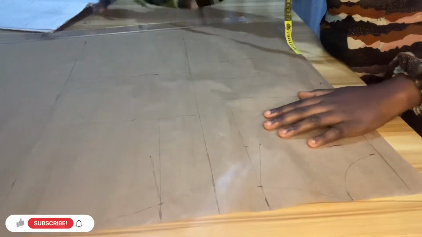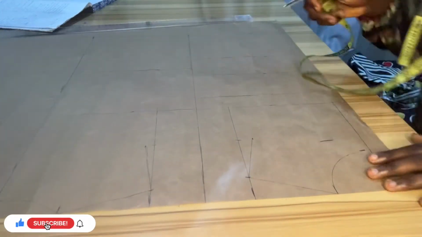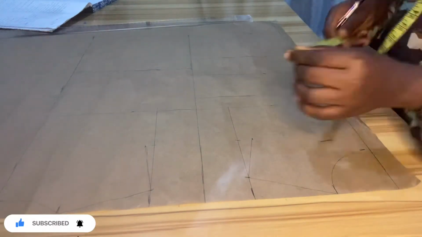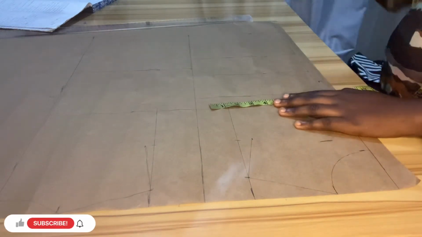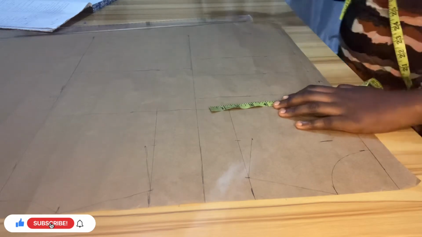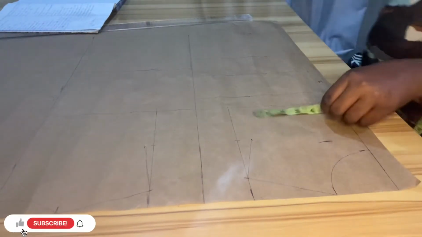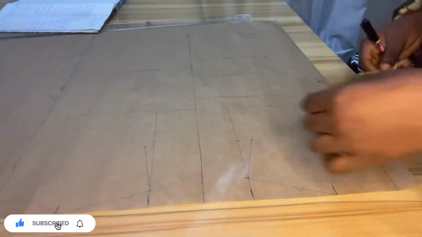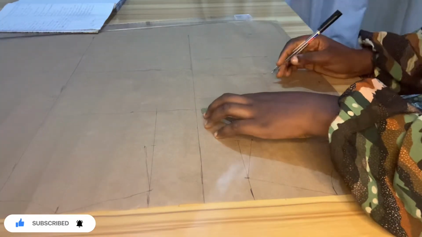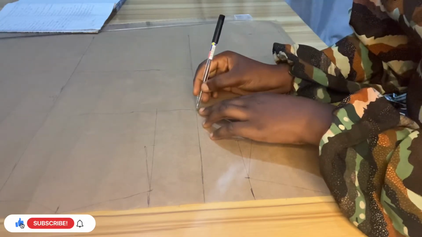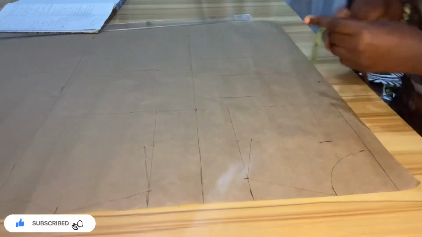Sorry guys, how did I do this? The next measurement we are going to do is to measure your bust and divide it by 4 and add the allowance. So our bust divided by 4 is 8 inches with 0.5 inches. I hope you understand.